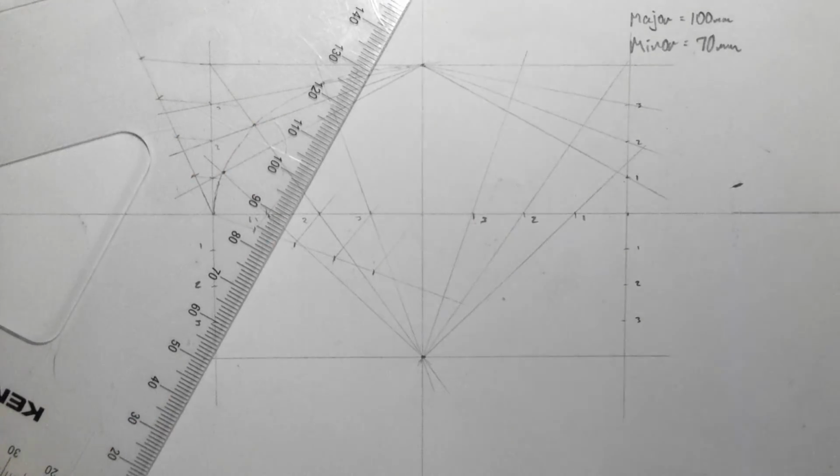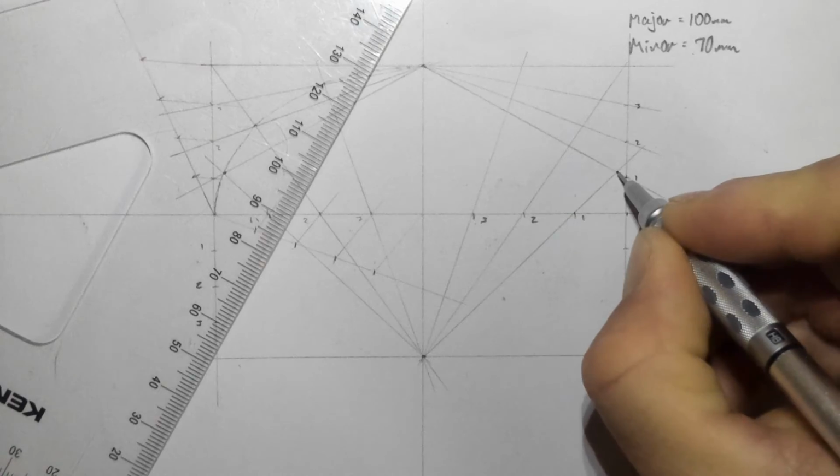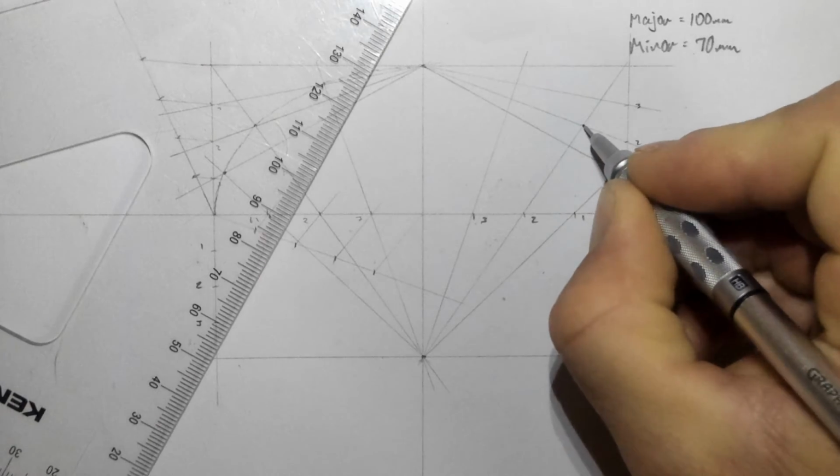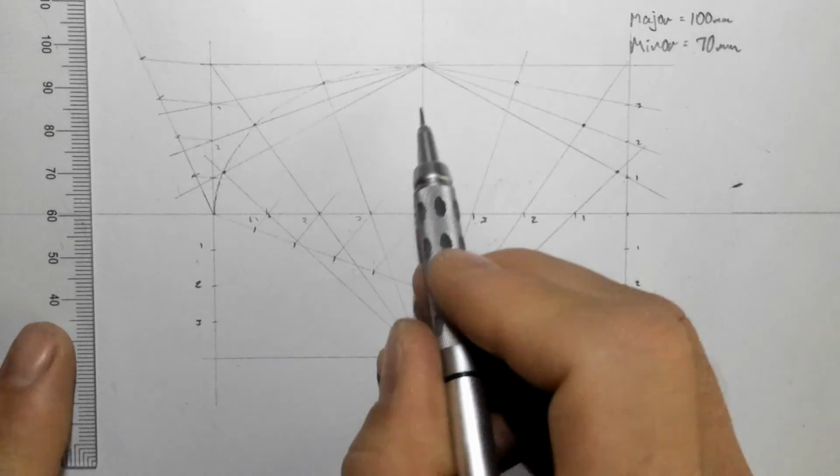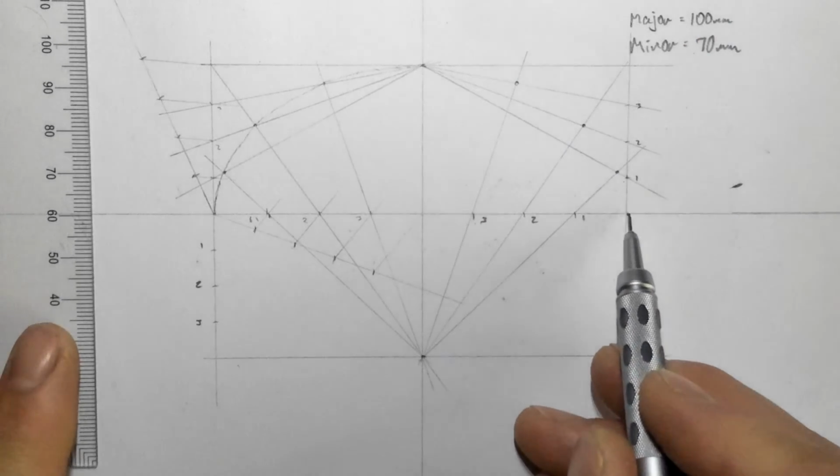Okay, so we have our 1 and our 1 intersect, 2 and 2 intersect, 3 and 3 intersect. There's our next set of coordinates going down.